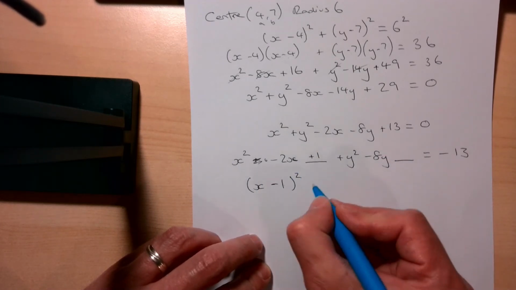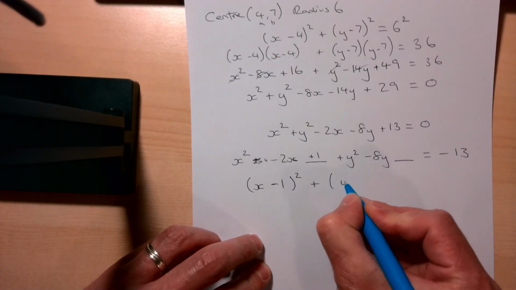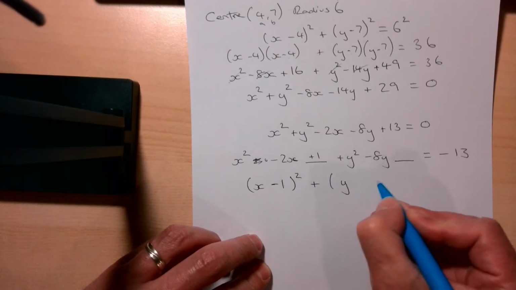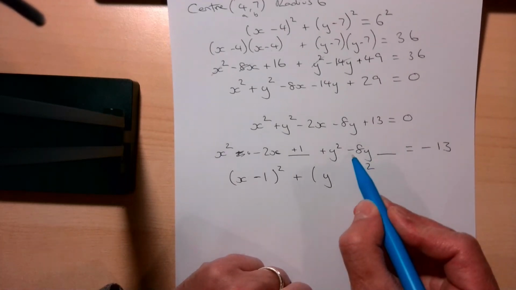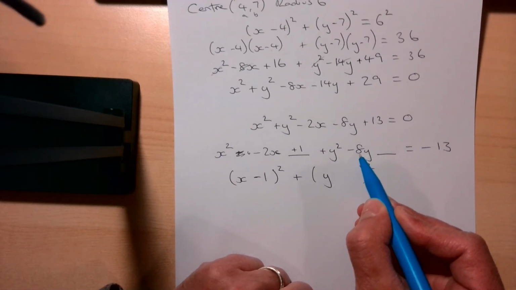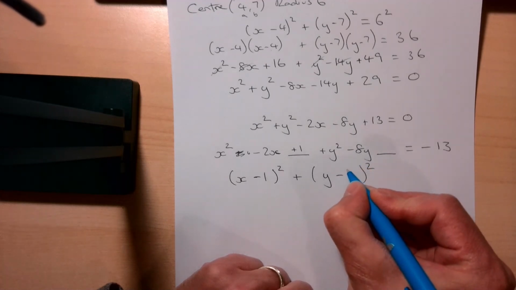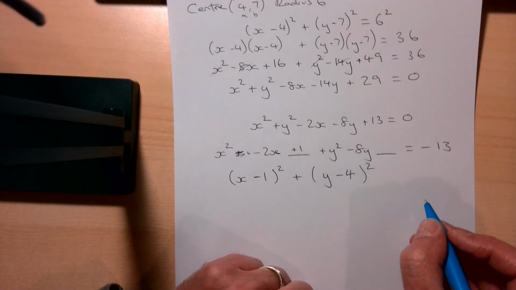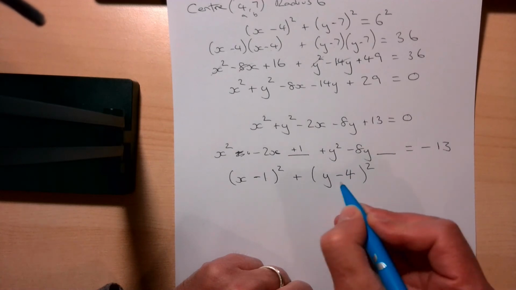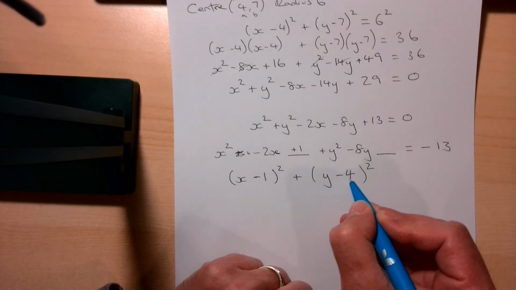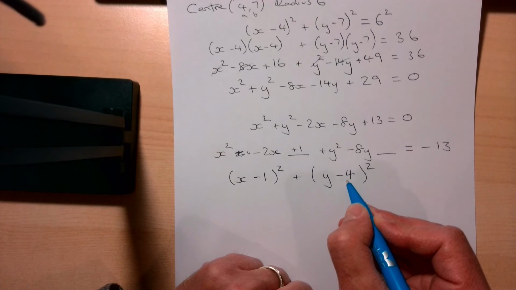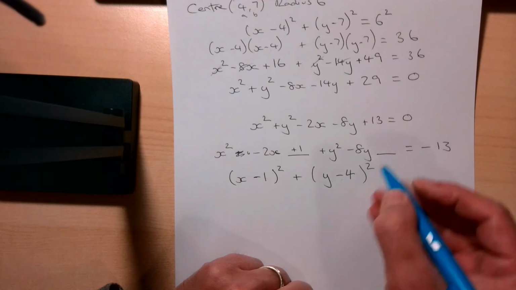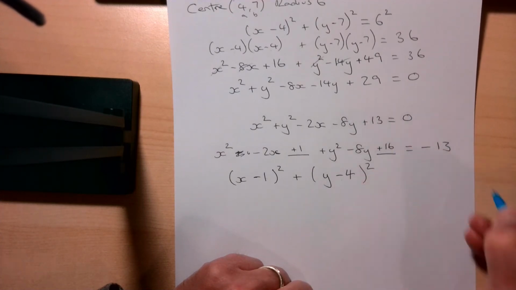Let's do the y's. So plus, I'm going to have y something squared. What's the something going to be? Well, I've got minus 8y here, so if I half that, I'll have minus 4. Okay, so when I multiply out this bracket, I'll have y squared minus 4y minus another 4y. That'll give me the 8y. And my last terms I'm multiplying is minus 4 times minus 4, which is plus 16. So that will be a plus 16.